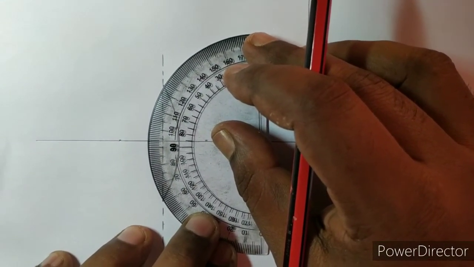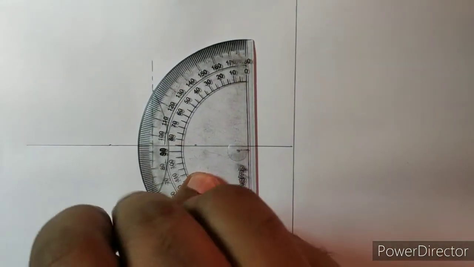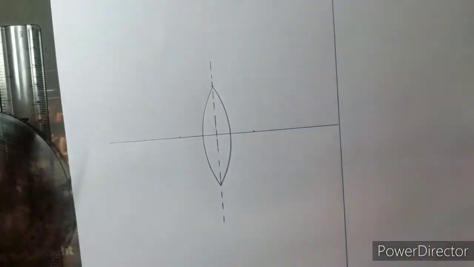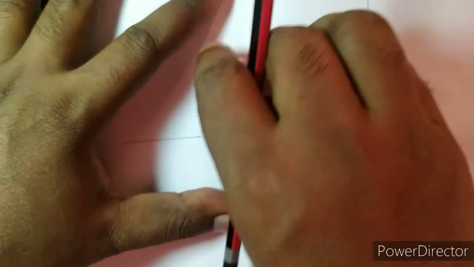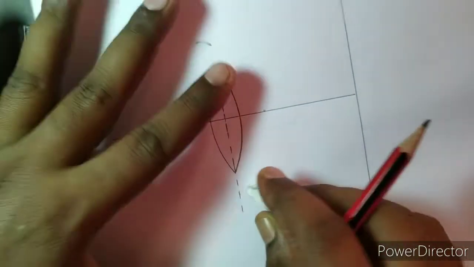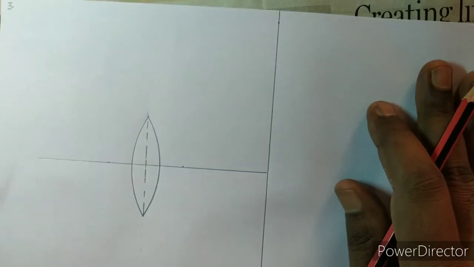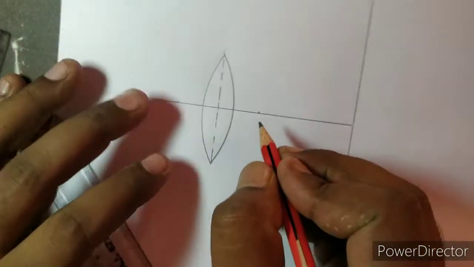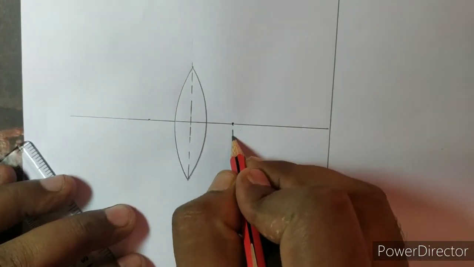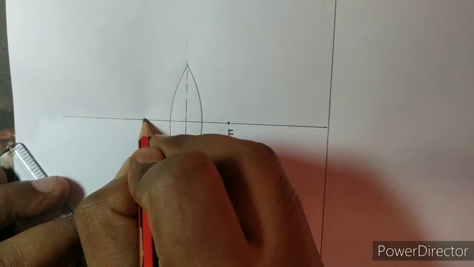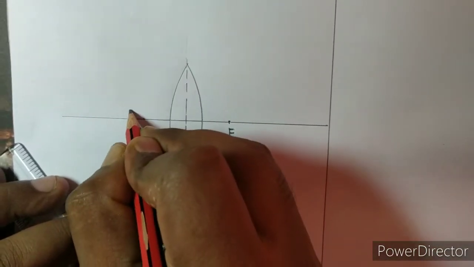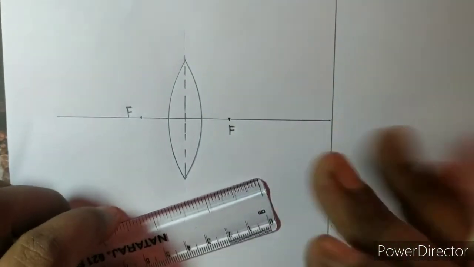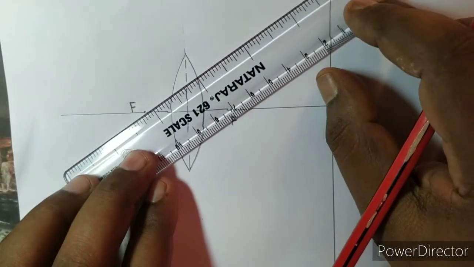This is the third rule. This rule is just the converse of the first rule. In the first rule we had learned that a ray parallel to the principal axis passes through the focus of a convex lens after refraction. Here we are going to send one ray through the focus of a convex lens, and it becomes parallel to the principal axis after refraction.